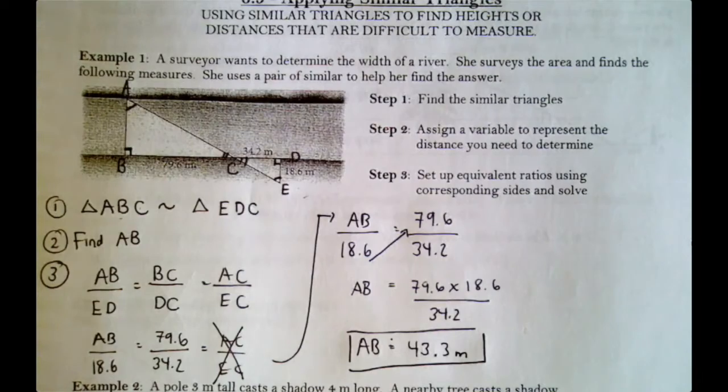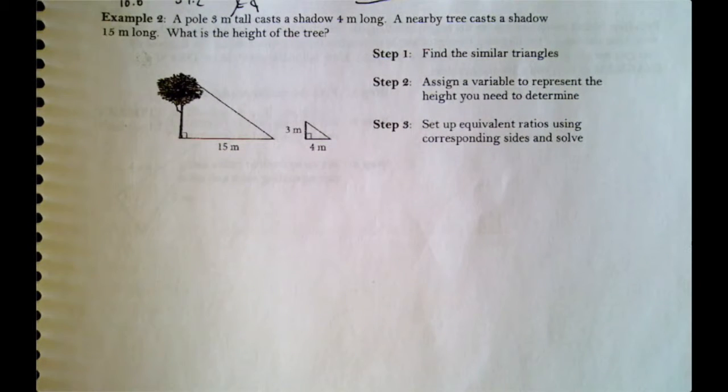And there we have it. All right, let's try another one. A pole 3 meters tall casts a shadow 4 meters long. A nearby tree casts a shadow 15 meters long. What's the height of the tree?